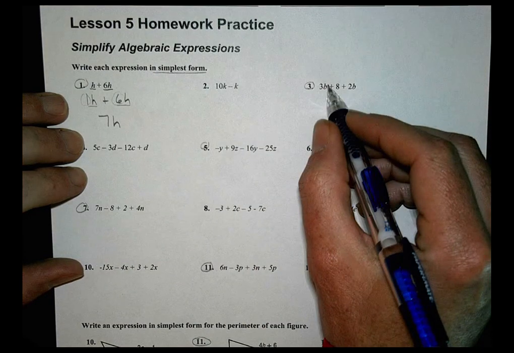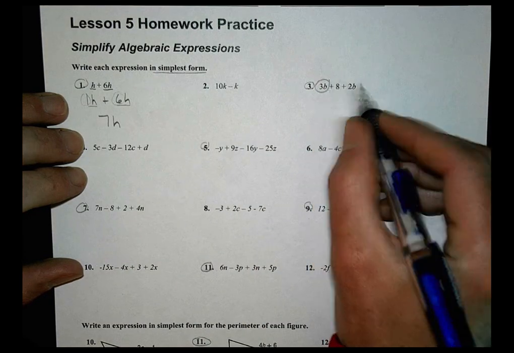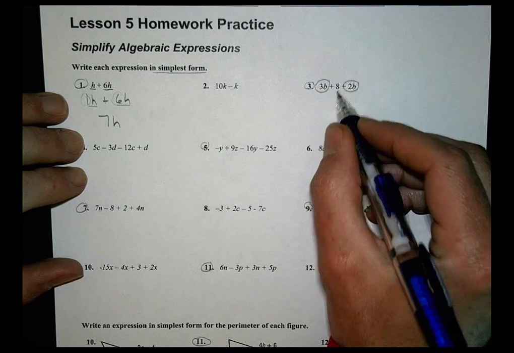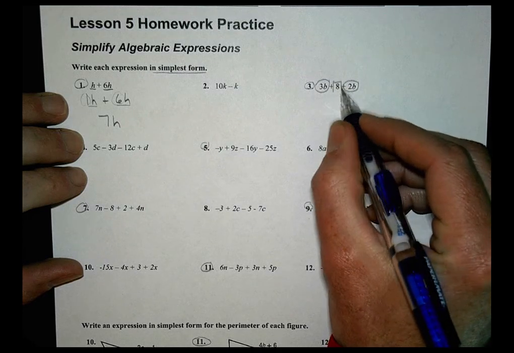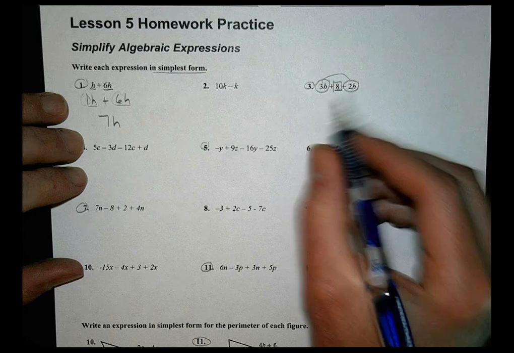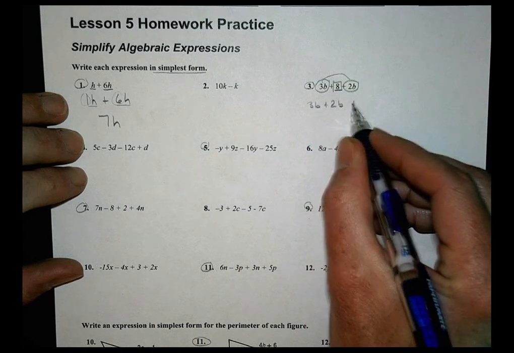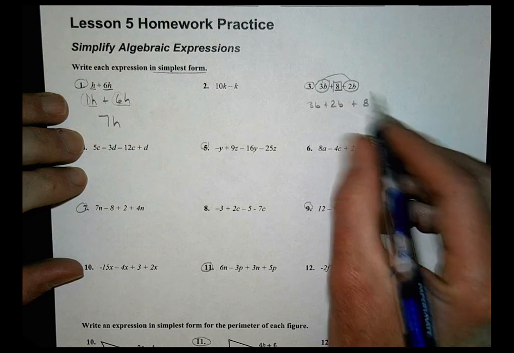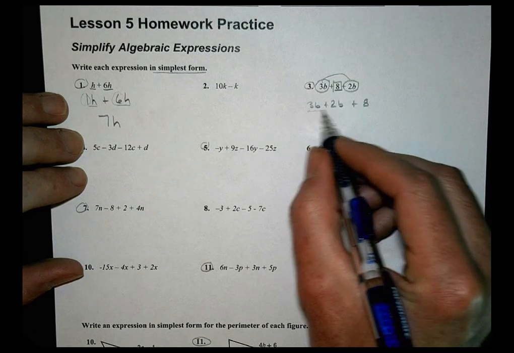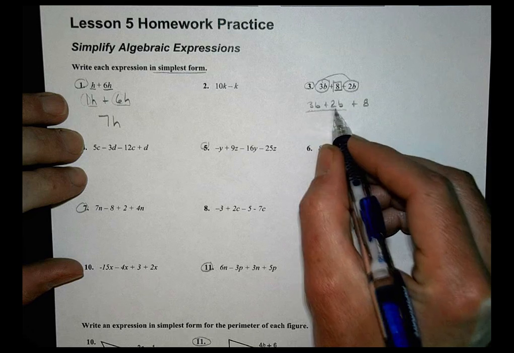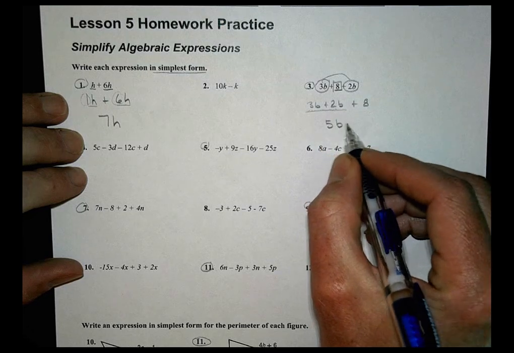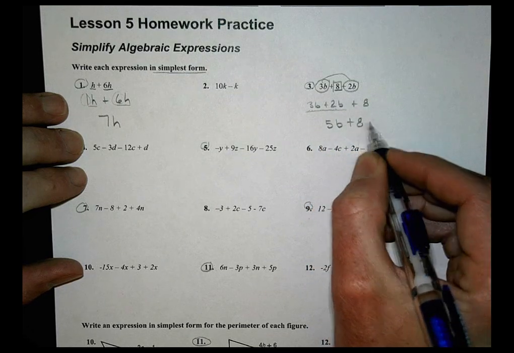For number 3, we can see we have a 3b and a 2b, and then we also have this 8 right there. So our like terms are going to be the 3b plus the 2b, and then we have our regular constant value of an 8. So I can combine these like terms here. 3 plus 2 becomes 5b, and the 8 just stays an 8 by itself.